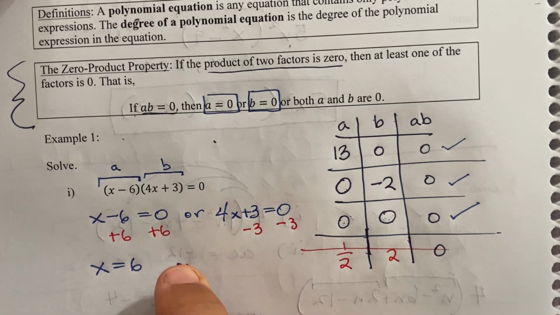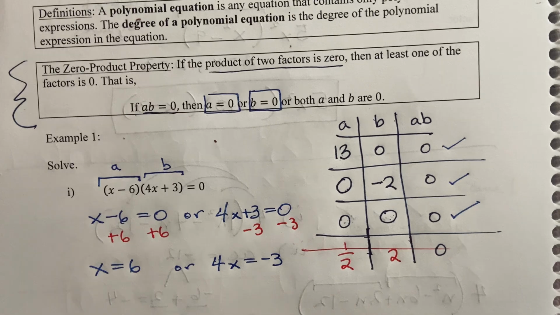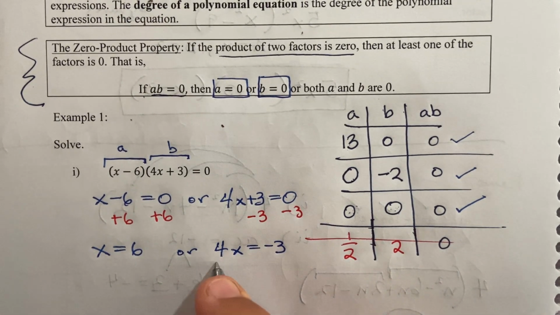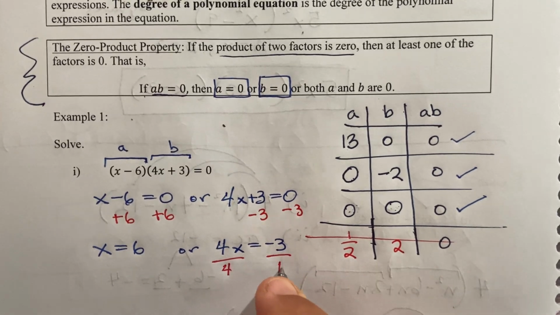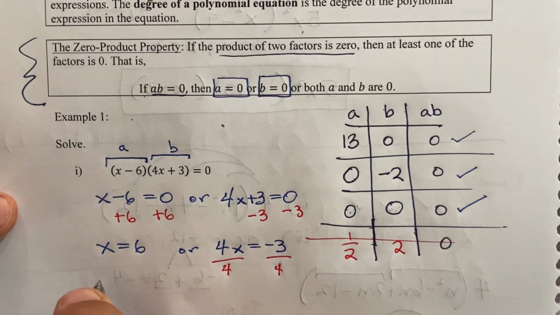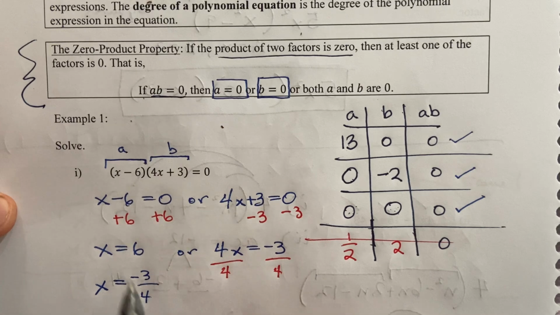And then over here, we'll have 4x equals -3. And just one more thing left to do over here is divide by that 4. So we're getting answers of x equals 6 and x equals -3/4.